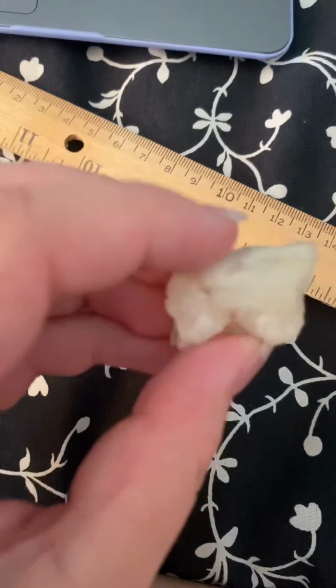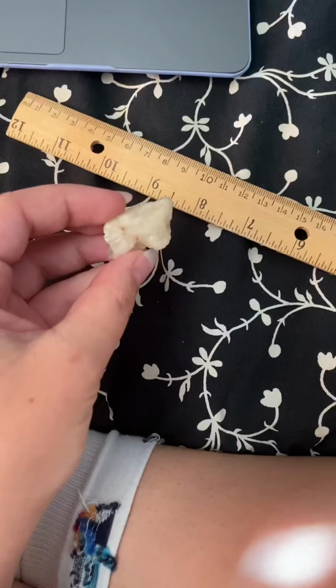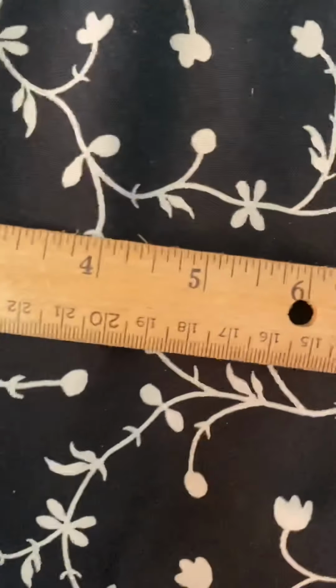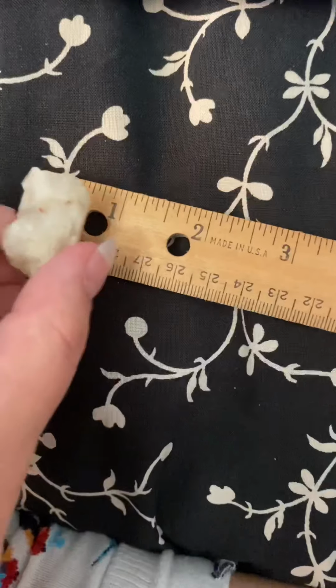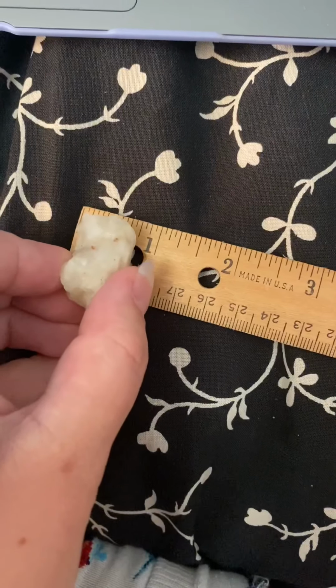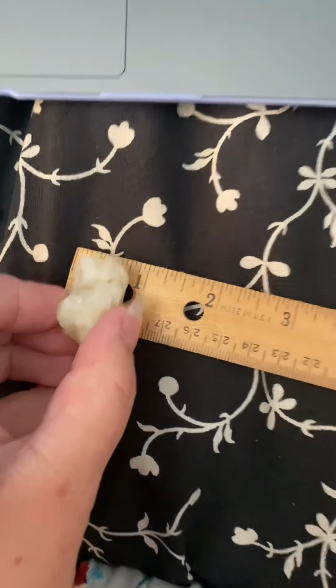So, my object that I chose was just this little crystal or rock that I found. When I measured it, it came to about, let's see, I think I measured this side. You can see it's about 3/4 of an inch. And these are my calculations.